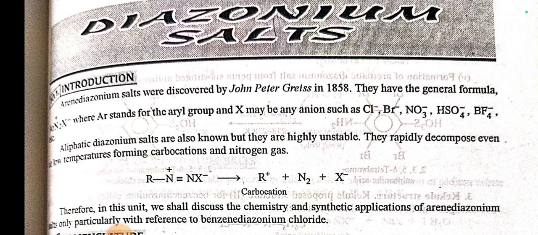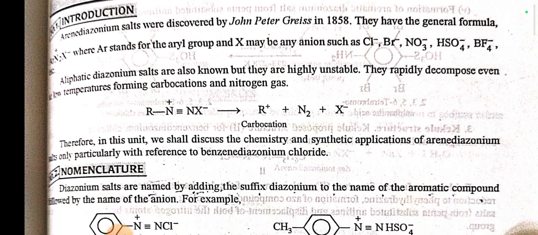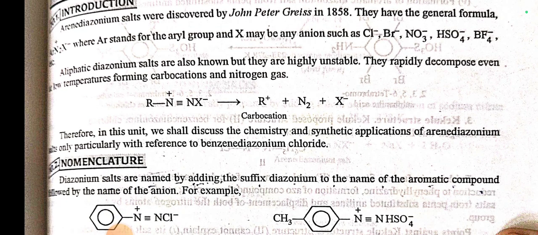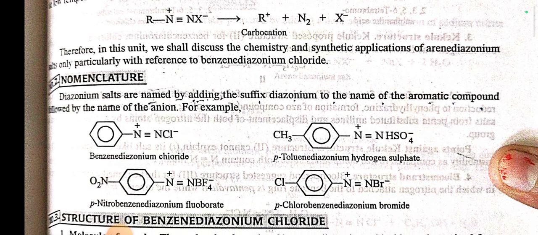Aliphatic diazonium salts are also known, but they are highly unstable. They rapidly decompose even at low temperature, forming carbocation and nitrogen gas. RN⁺≡N X⁻ gives R⁺ plus N2 plus X⁻. Therefore, in this unit, we shall discuss the chemistry and synthetic applications of arene diazonium salts only, particularly with reference to benzene diazonium chloride.